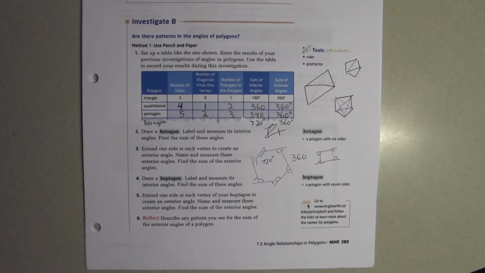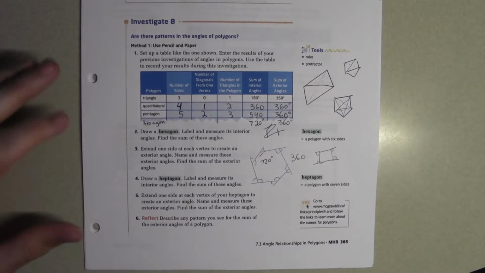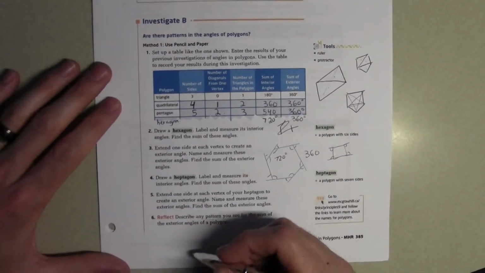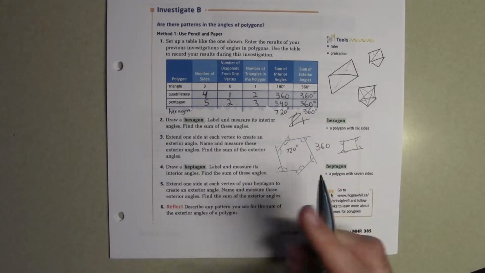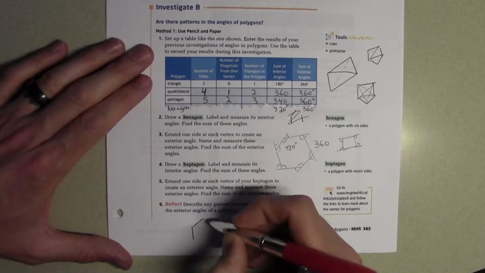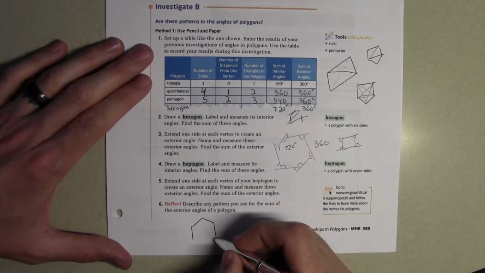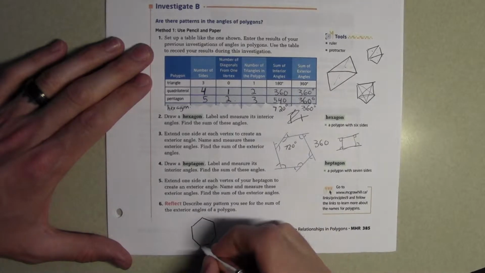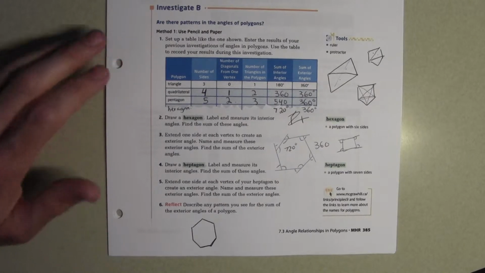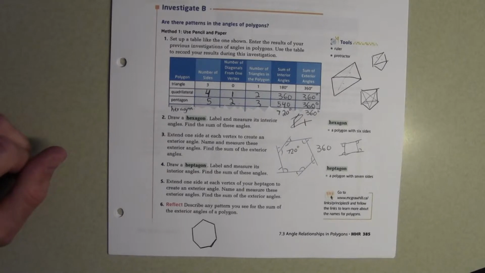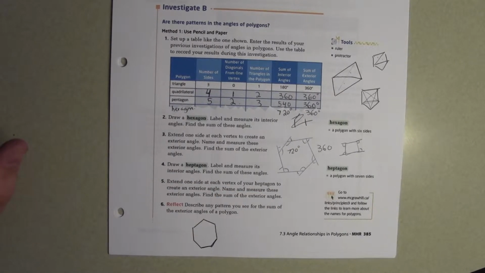Draw a heptagon, label and measure its interior angles. A heptagon has 7 sides. Let's see if we have that drawn. No, I gotta draw it. Let's draw it down here. 1, 2, 3, 4, 5, 6. So a heptagon has 7 sides. It's similar to a stop sign with just the top not having that straight horizontal side.